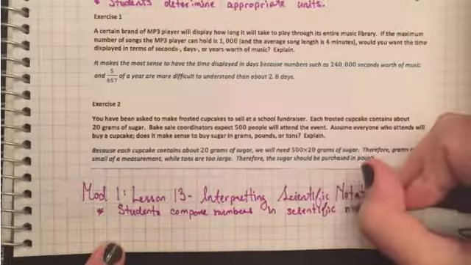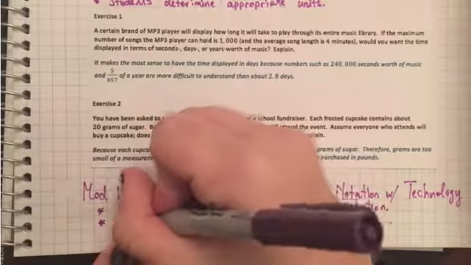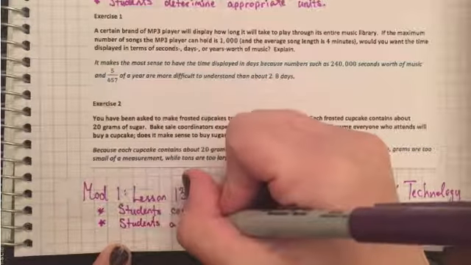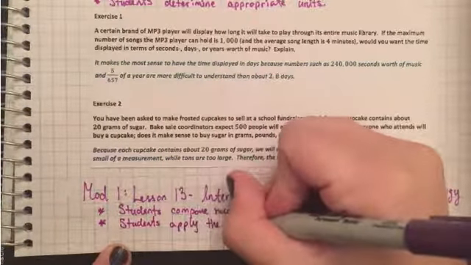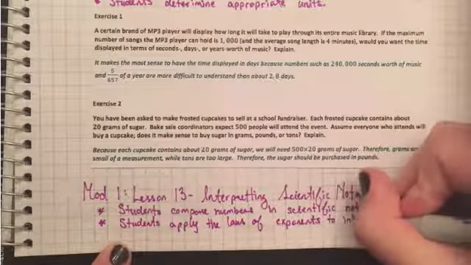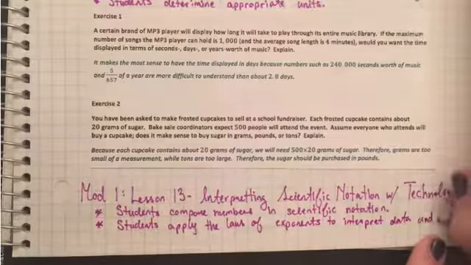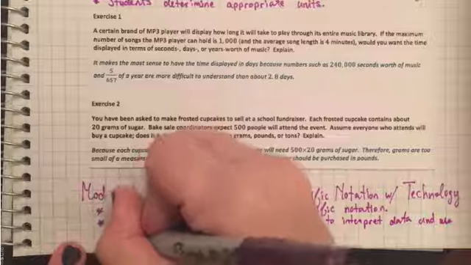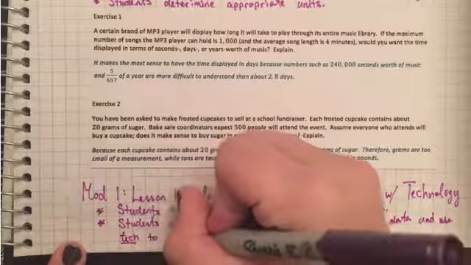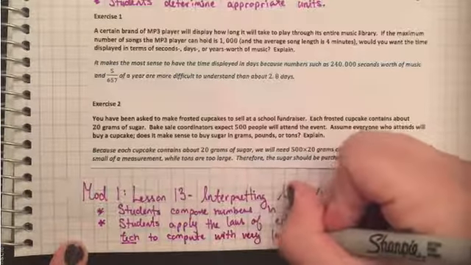So we want to be mindful that we can compare numbers in scientific notation, and that we can physically apply the laws of exponents to interpret data and use technology to compute with very large numbers. So the technology might come in when we're simplifying coefficients of our scientific notation, not necessarily the 10 to the power, because that's going to give us very large numbers with lots of digits that we have to work with.